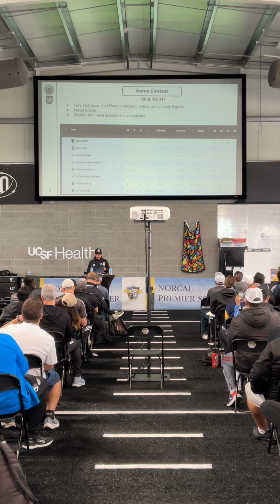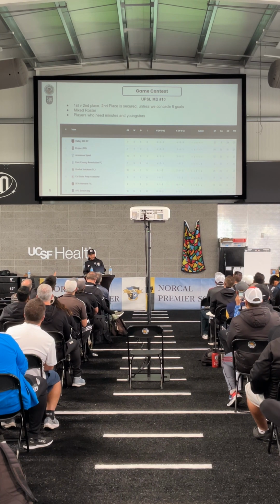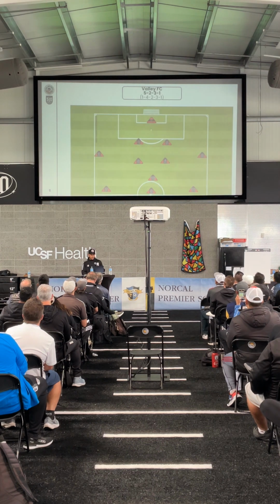For today's game, we're playing Valley FC, and they're in first place. We're in second place. The outcome of it won't matter at the table. They're regular season champions, and we're second place. And today's roster is a little bit of a mixed roster. We have a lot of youngsters coming in today, and some of the guys who are getting more playing time. So that just gives you a little bit of a reference on what the game is today.